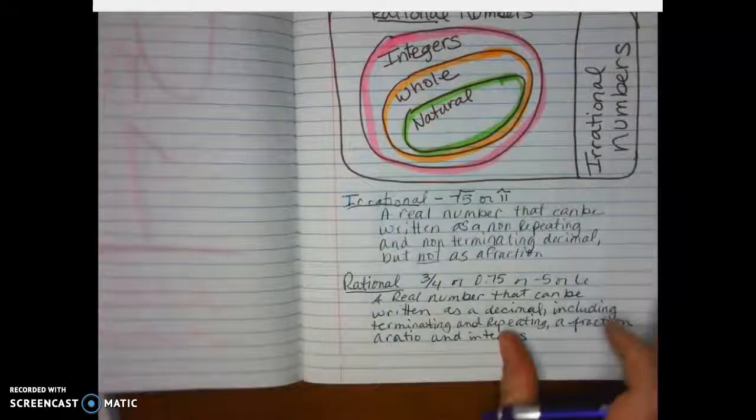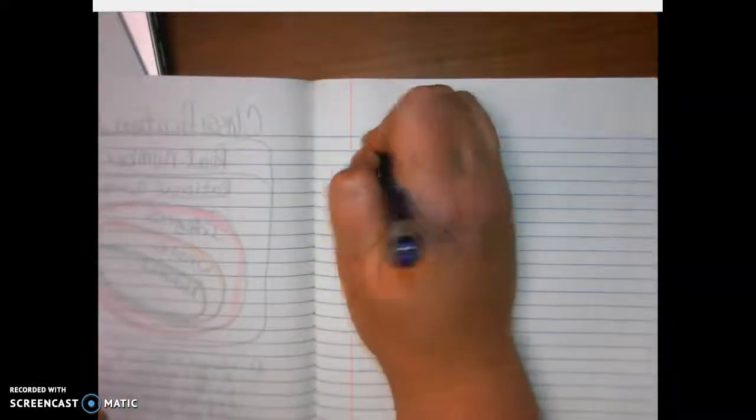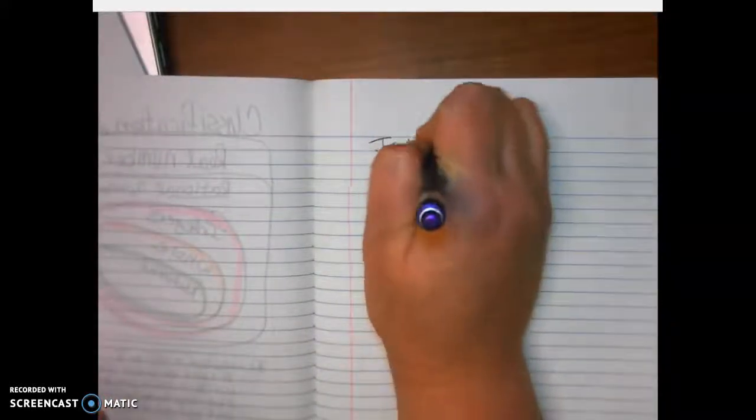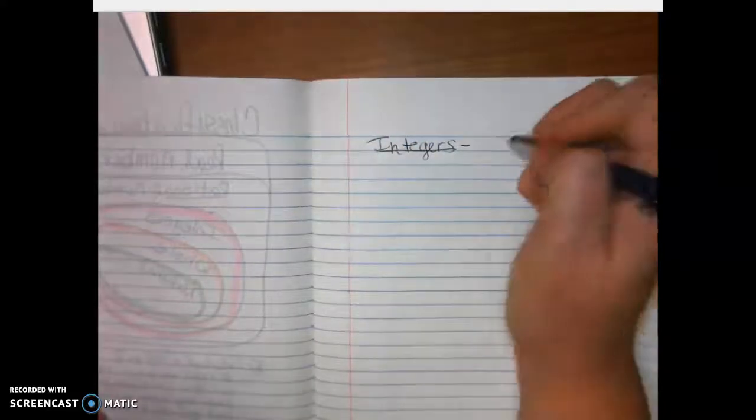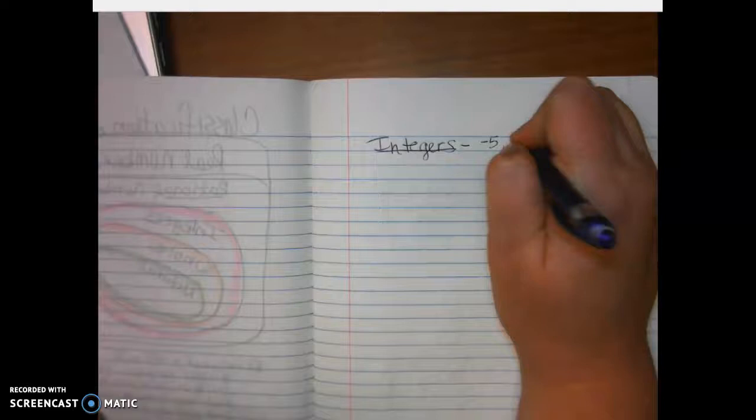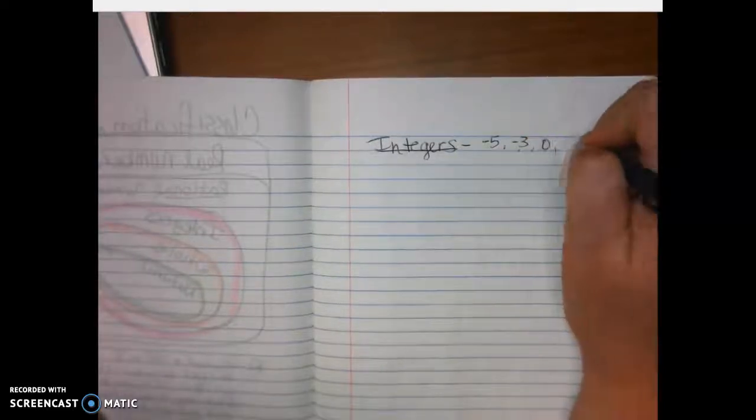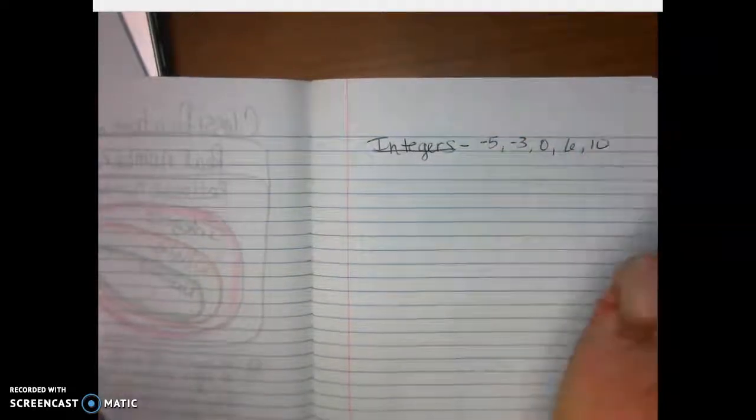Okay? So I'm going to turn the page, and I'm going to finish writing these other categories. There's only 3. Don't worry. These are shorter. Okay? Integers. I love integers. You should too. Okay? These are numbers like -5, -3, 0, 6, 10.